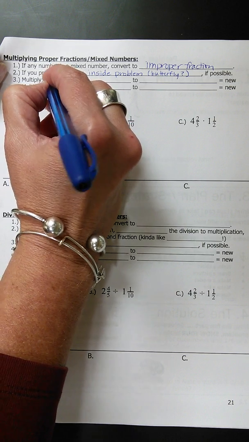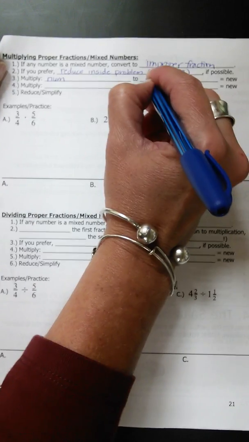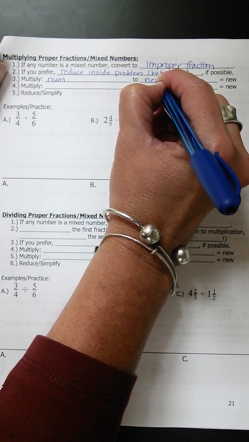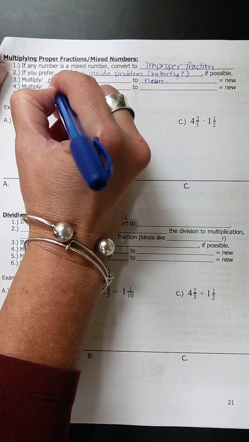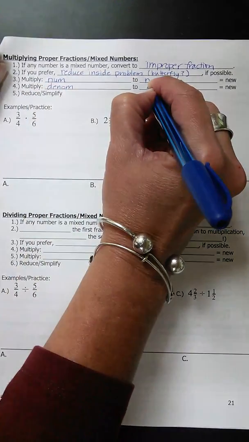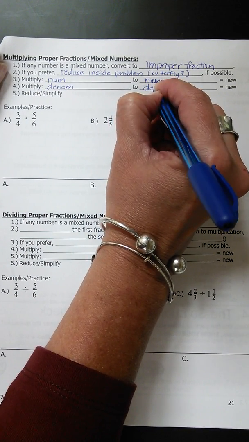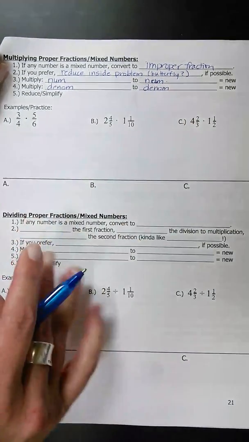Then you multiply numerator to numerator, and that's your new numerator. And then you multiply the denominator to denominator, and that's your new denominator. And then you reduce or simplify.